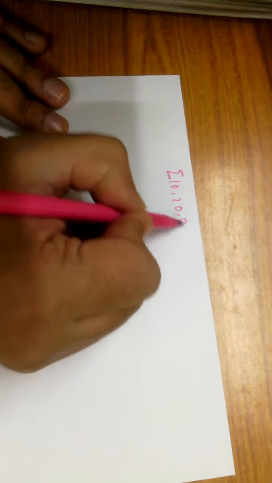If we see the population, it basically consists of four numbers: 10, 20, 30 and 40. These are the four numbers in the population.